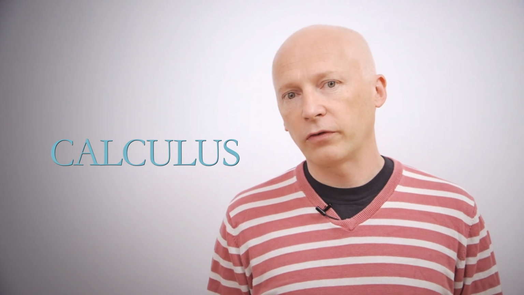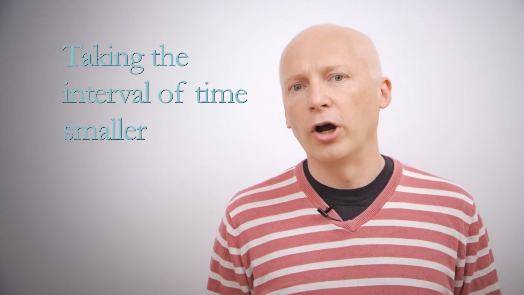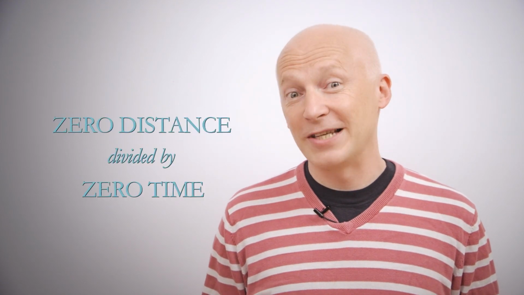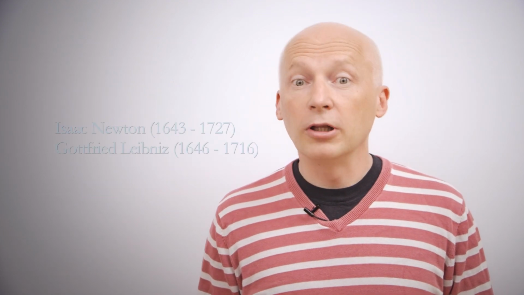what that speed is. So in fact, you're taking the interval of time smaller and smaller and smaller until actually you're calculating zero distance divided by zero time. But Newton and Leibniz, who developed differentiation and the calculus, were able to make sense of what that means. And so differentiation was really the tool to understanding a world in motion, absolutely key to the world of science.